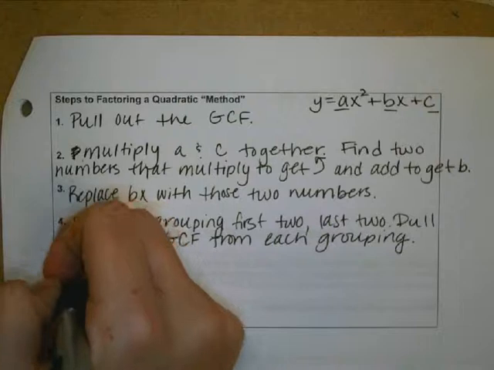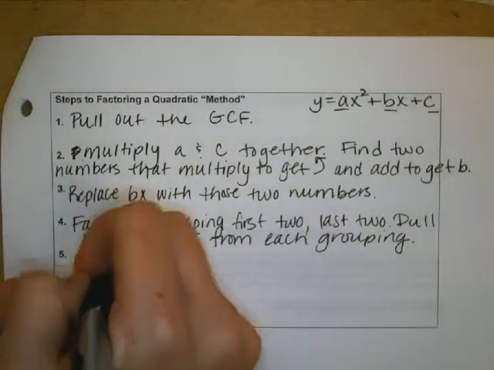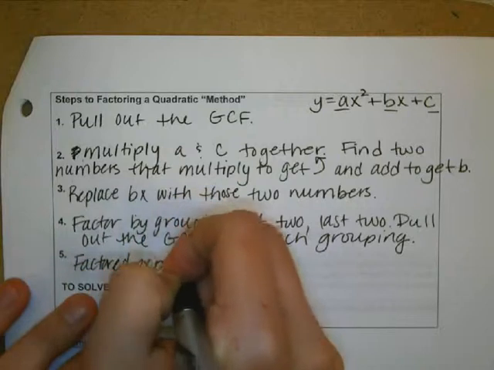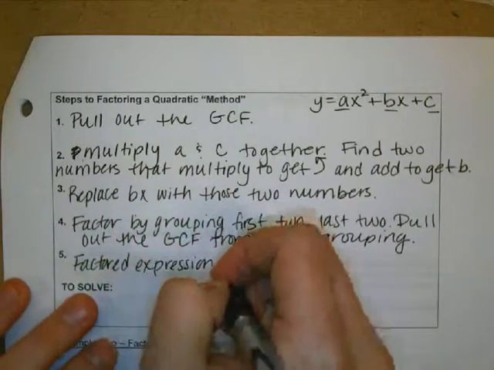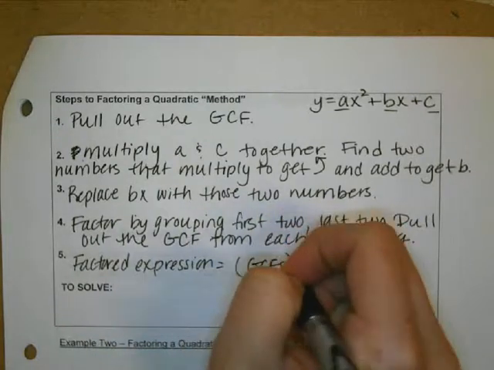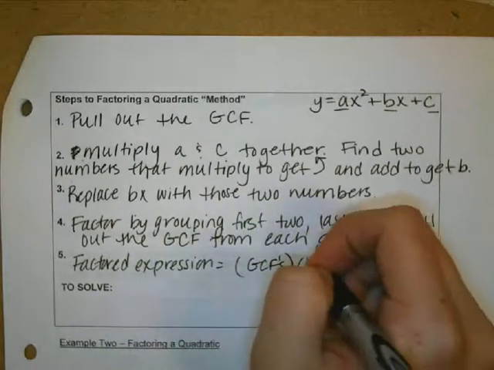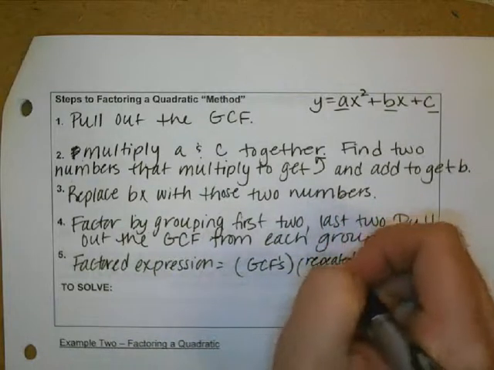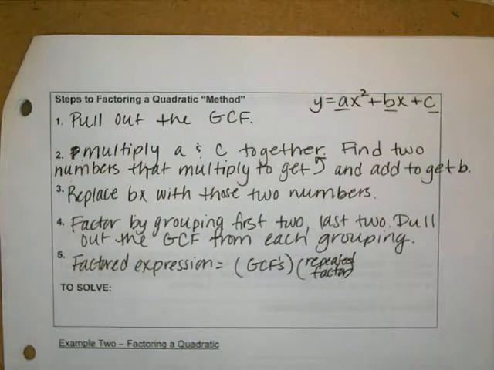Okay, your factored expression is your GCFs added together and your repeated factor. Now, that's going to make a little bit more sense once we actually walk through a problem together.